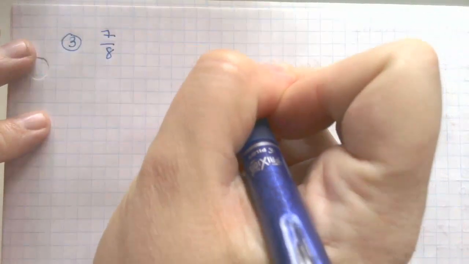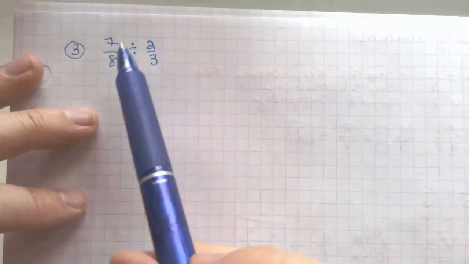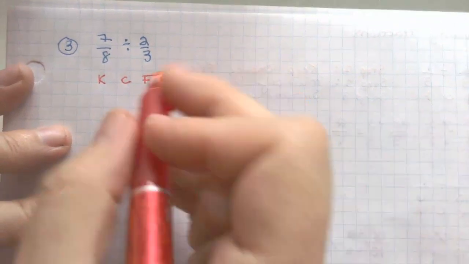All right, the last one for this video that we're going to do. It's just a basic fraction, 7/8 divided by 2/3. And again, I'm going to show you in another video how to do mixed numbers and things like that. Okay, so we have 7/8 divided by 2/3. We have to keep, change, flip.